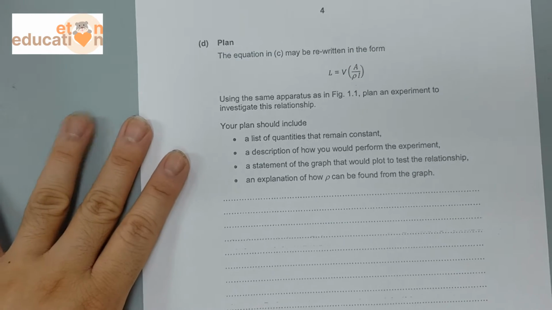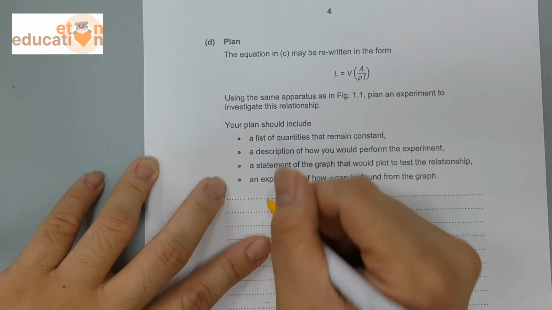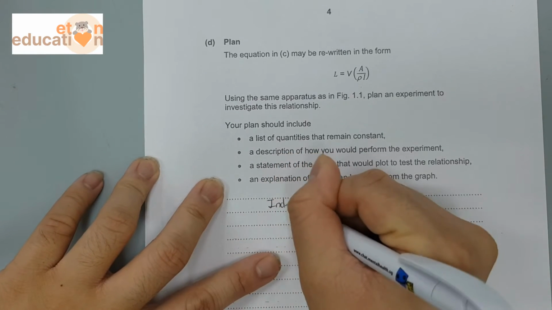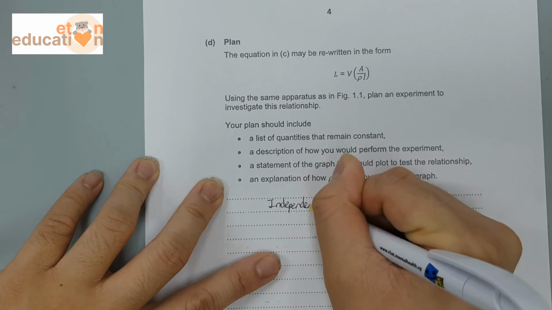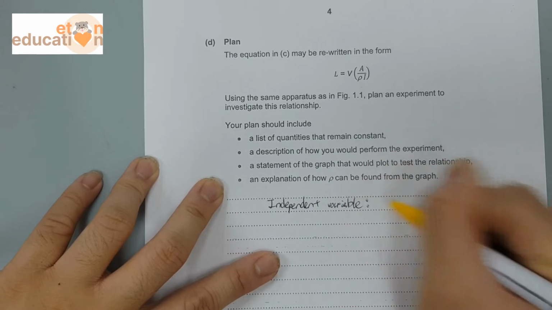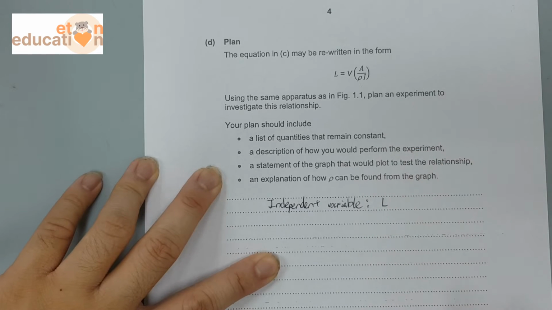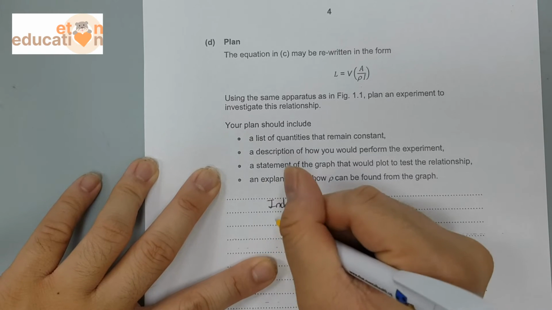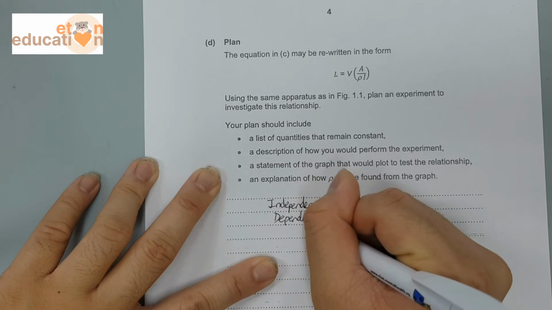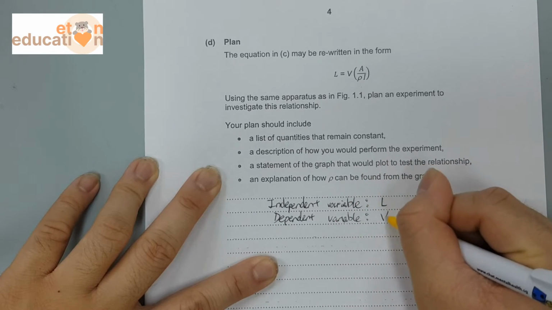As you do the experiment, you'll realize that the independent variable will be the length, because you can vary the length to vary the potential difference. The dependent variable will be the potential difference.